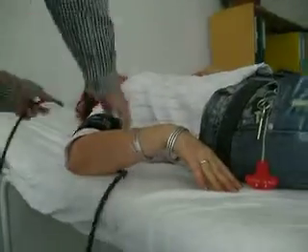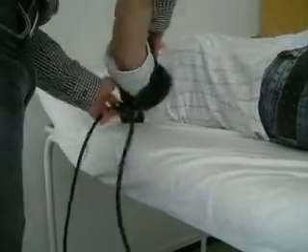Now on to the evaluation. First of all, I will detach the cuff from the patient. That's it. So these are excellent results with excellent waveforms. So we usually prefer the waveforms to have two clearly distinguishable peaks, first and the second peak.